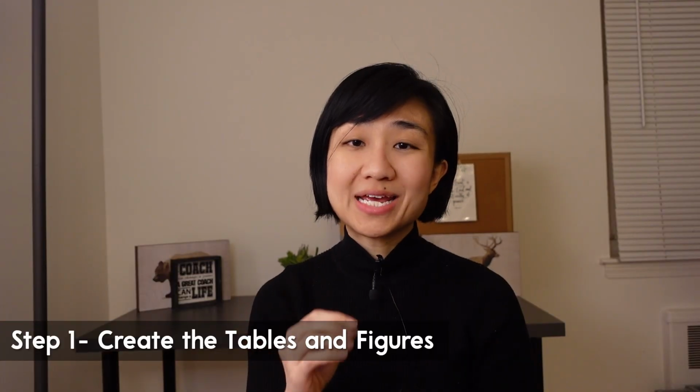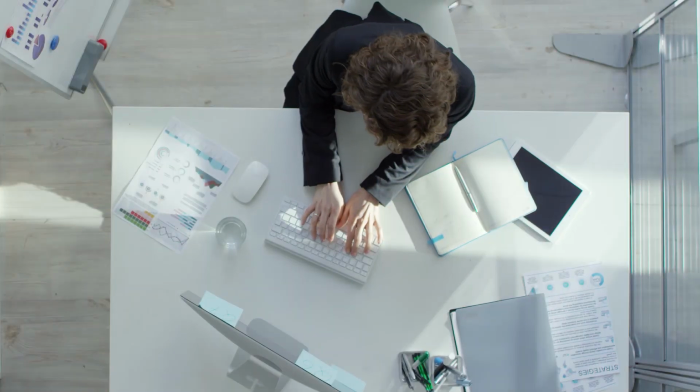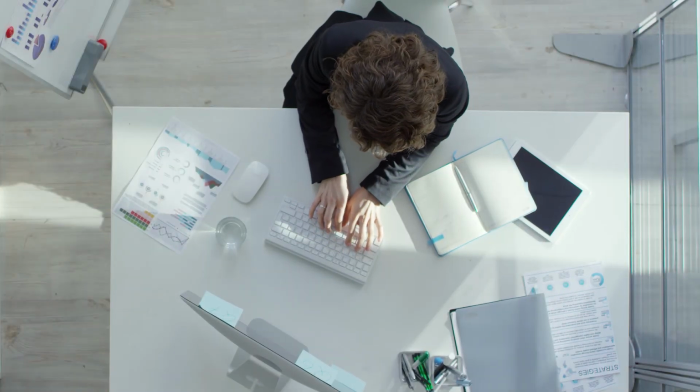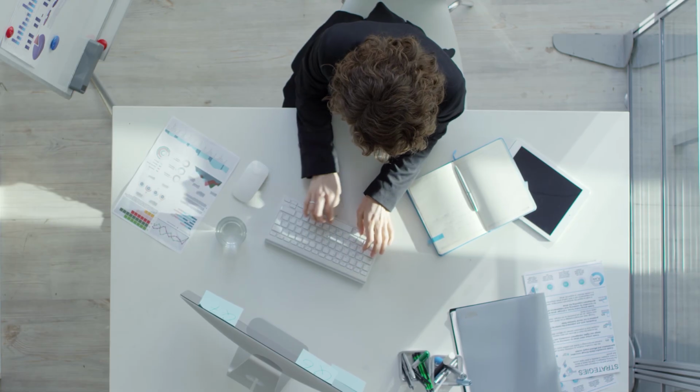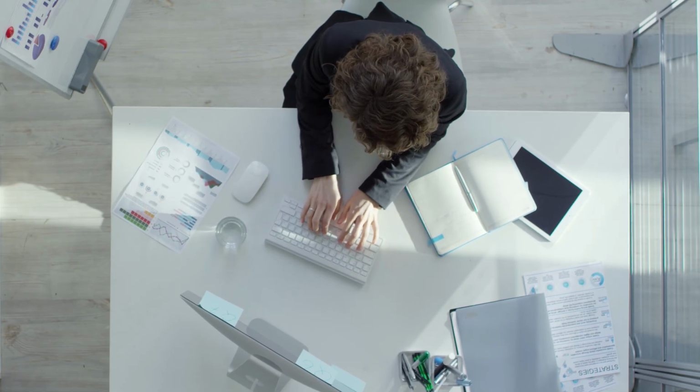So step 1, create tables and figures. When you do data analysis or if the biostatistician runs the analysis, they will give you multiple small tables. Start out by just combining the tables and make sure the tables are easy for yourself and the readers to understand. Then make figures. These do not have to be beautiful or perfect. Really, this is just to solidify your mind on how this data can be presented.